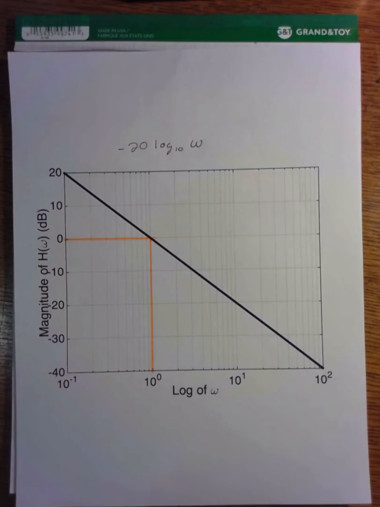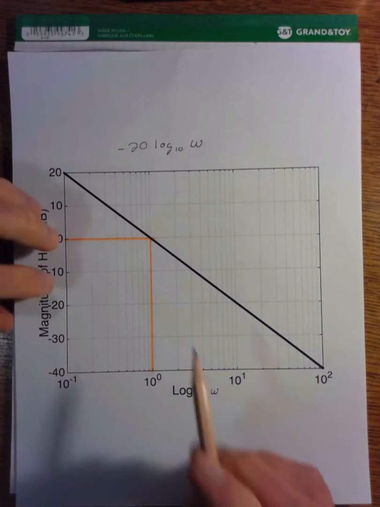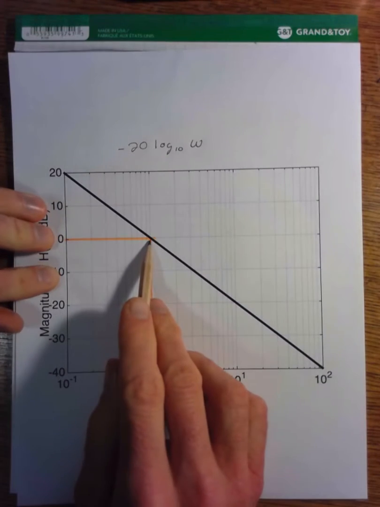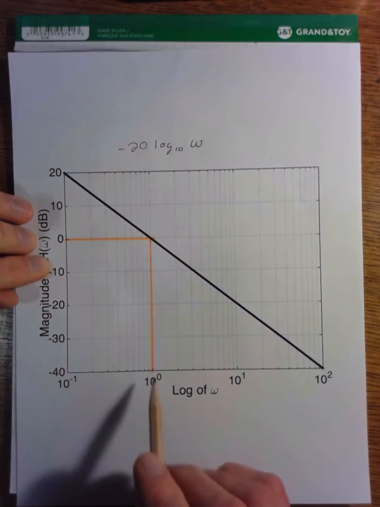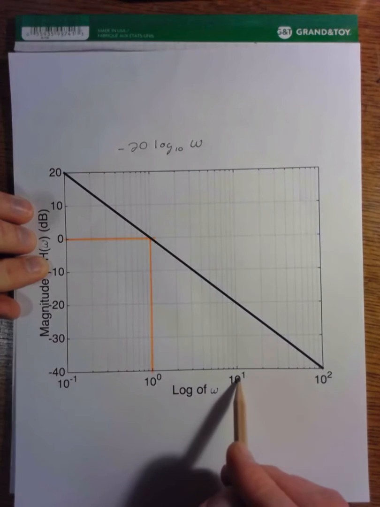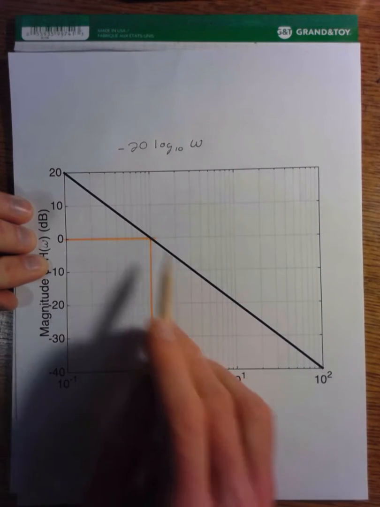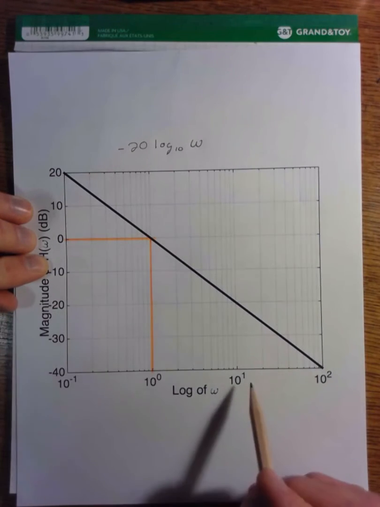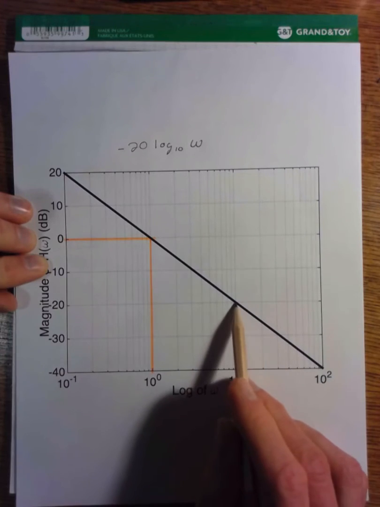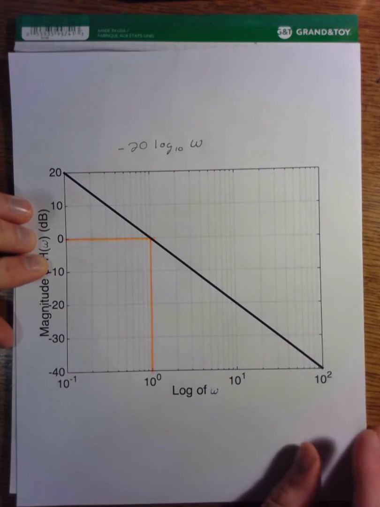And the slope is still 20 dB per decade. Or sorry, the slope is now minus 20 dB per decade. So when we go from 1 to 10, we drop from 0 to minus 20 dB. When we go from 10 to 100, we drop from minus 20 dB to minus 40 dB.